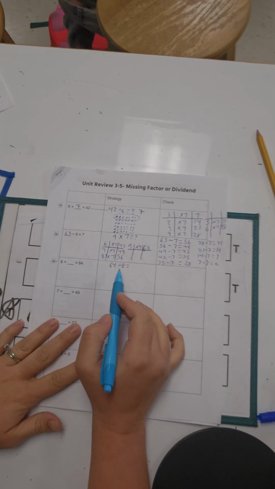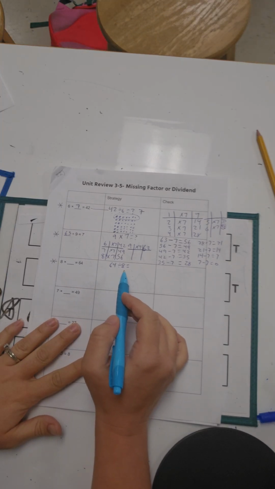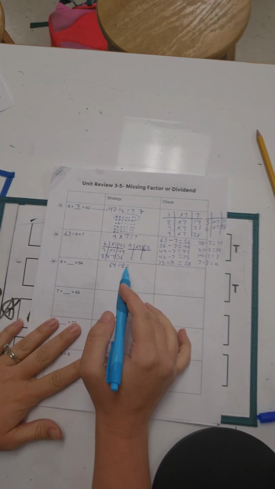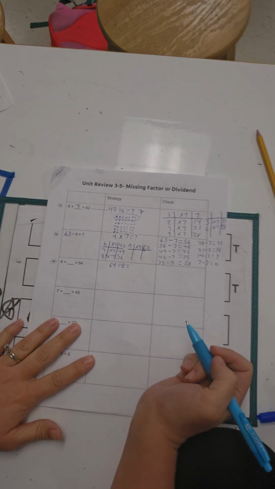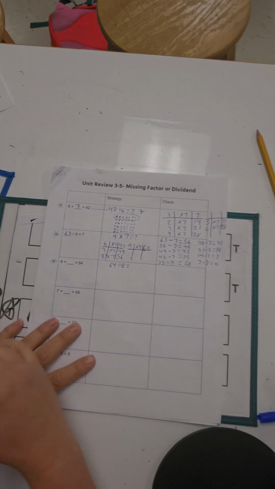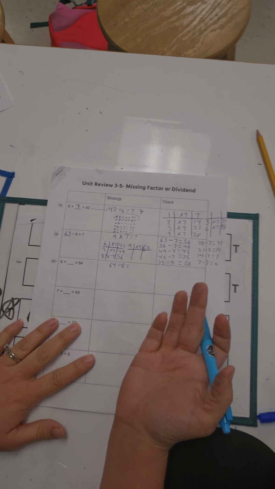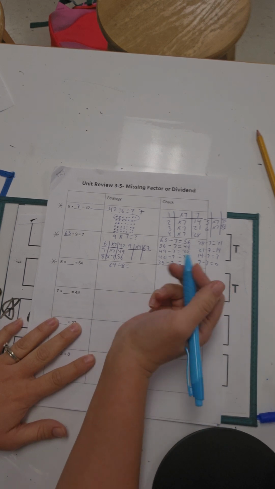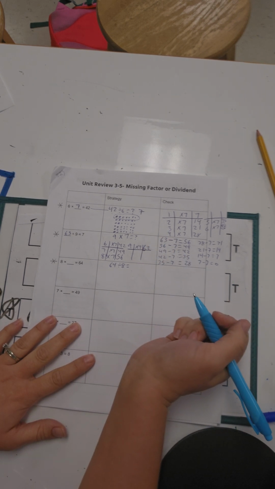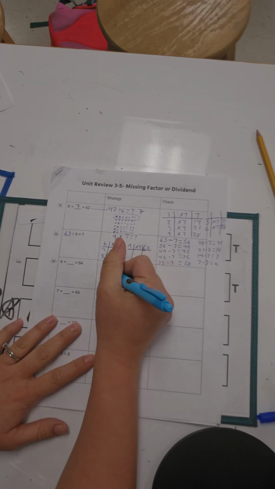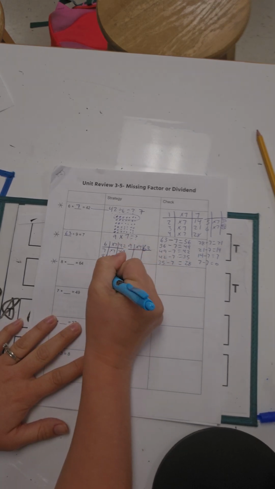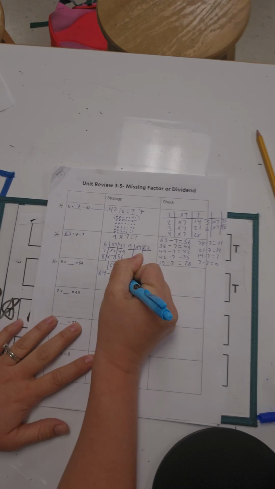So I have 4 different strategies that I have them use. We can do an array, equal groups, a number line, or repeated subtraction. In general, I try to get them to use repeated subtraction or a number line. They're very similar. If I'm doing repeated subtraction, that means I start with my total.